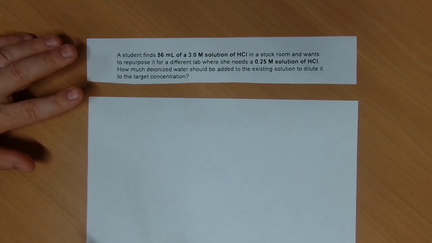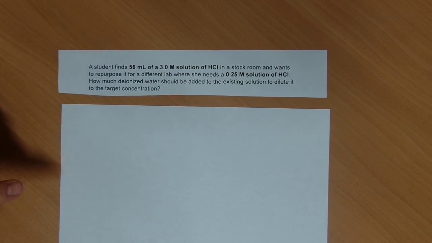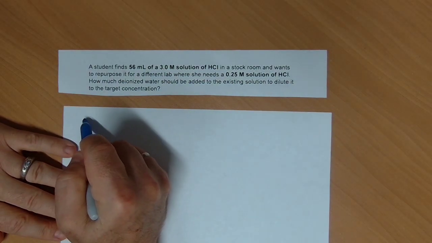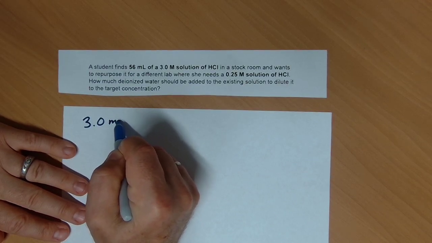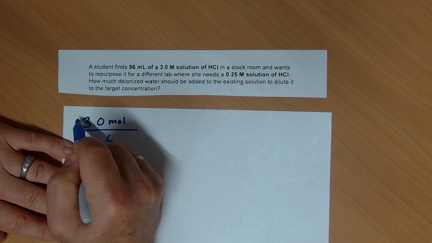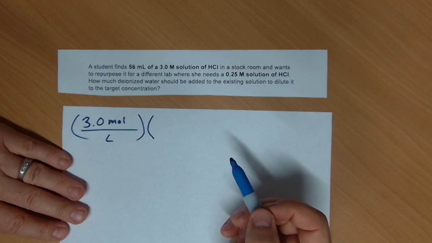So if you take a moment to read this statement, if you haven't already, this student has a small volume of a large concentration, and they want to make it more useful by making it a lesser concentration. So we're going to dilute it by adding some water. I'm going to mentally think of the ones in the M1V1 as my initial, and I have 3.0 molar, that's moles per liter. I think I'm going to write it out like this just to prove a point. Times V1, the initial volume.